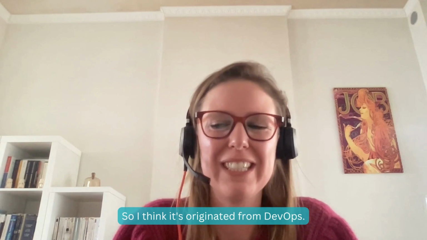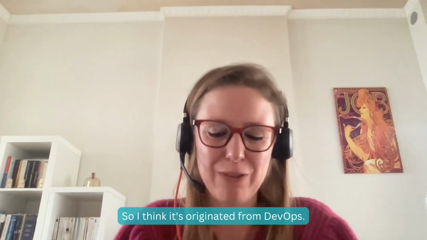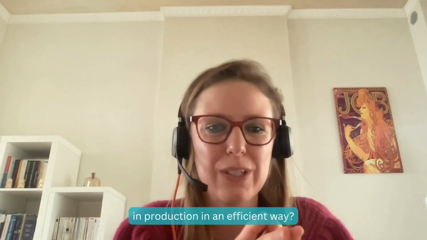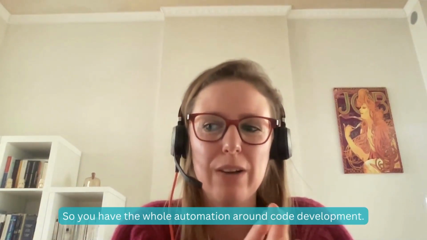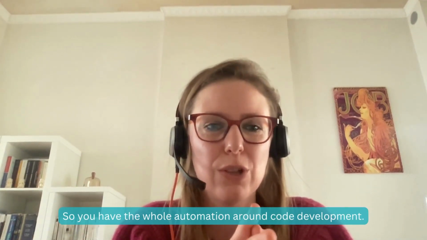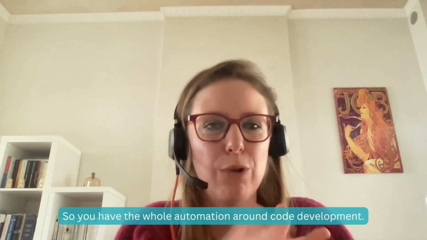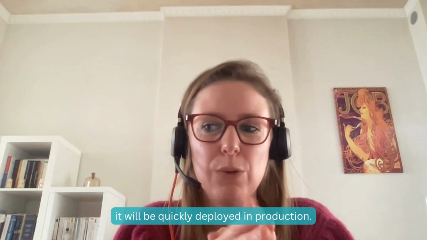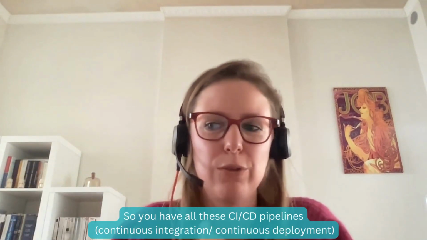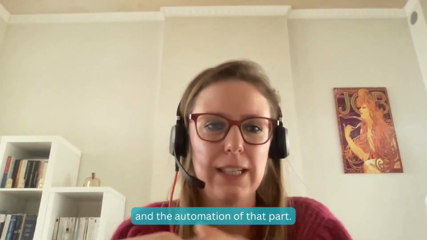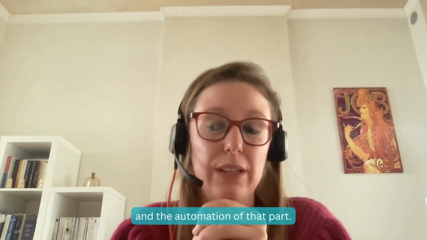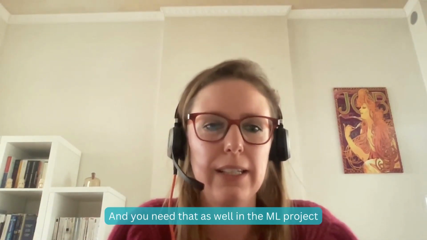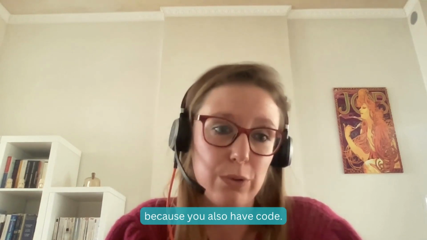Yeah, so I think it originated from DevOps. So it's like how to put software in production in an efficient way. You have the whole automation around code development, so that when you develop something, it will be quickly deployed in production. So you have all these CI/CD pipelines and the automation of that part. And you need that as well in the ML project, because you also have code.